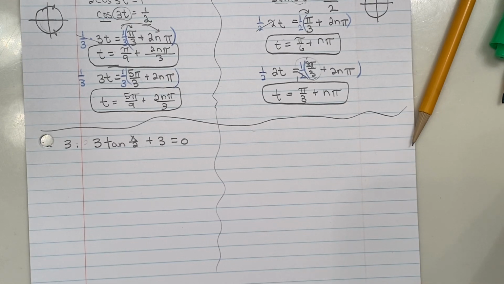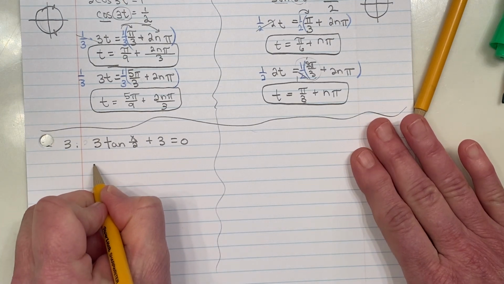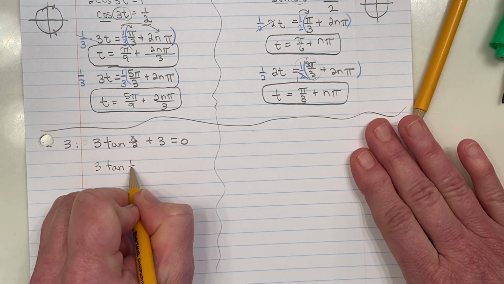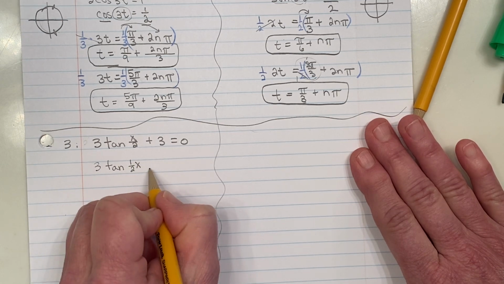For example 3, we have 3 tangent x divided by 2 plus 3 equals 0. All right, so I'm going to take a look at this right here. I might rewrite that. It might help me see it better. I'm going to rewrite it by writing it as 1/2 as a coefficient with the x kind of slid off the numerator, if you will.